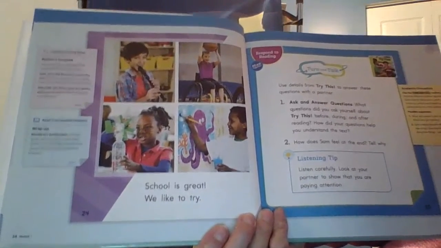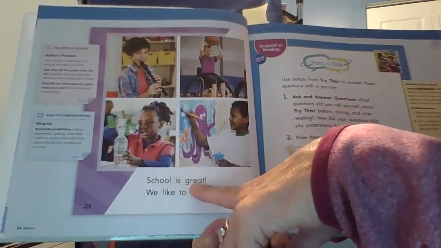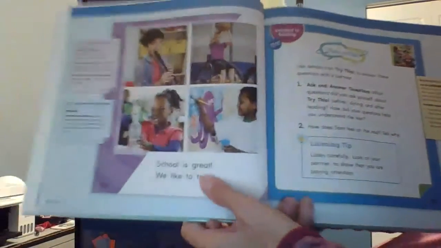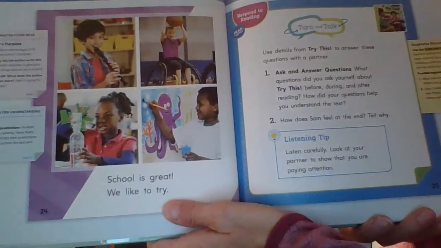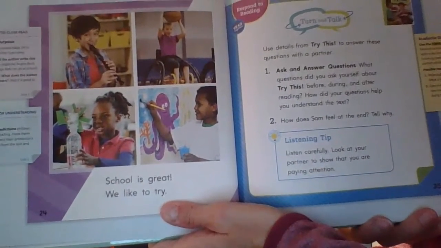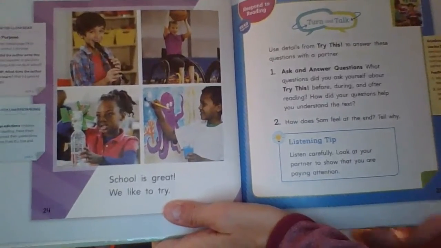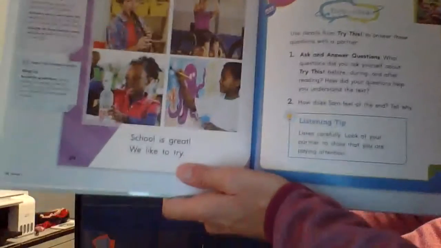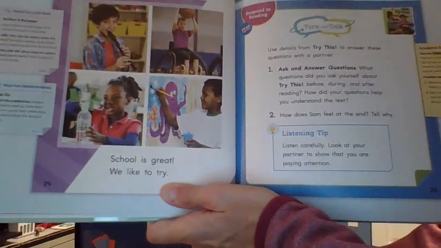What do they think? Great, yes. Do you know a word for great, like a synonym? A synonym, another word for great. School is great. You could say school is good, school is wonderful, school is super. Those are all the same meaning as great.